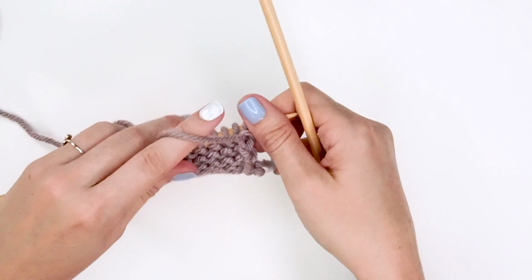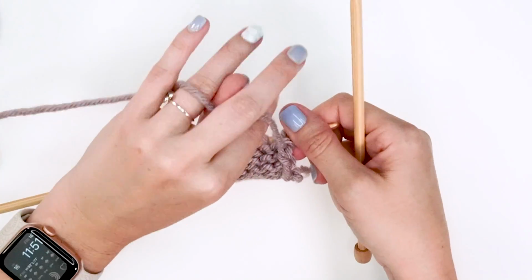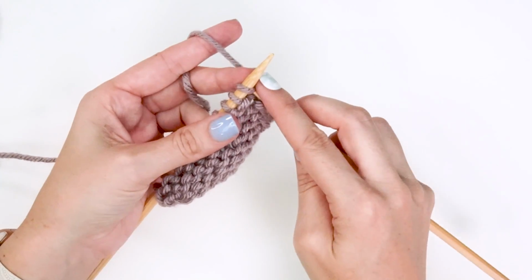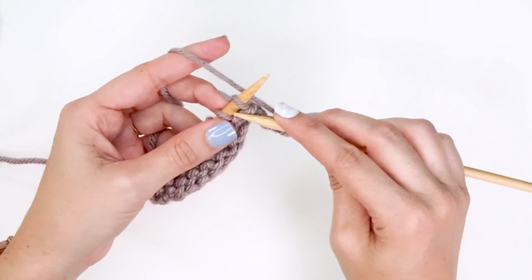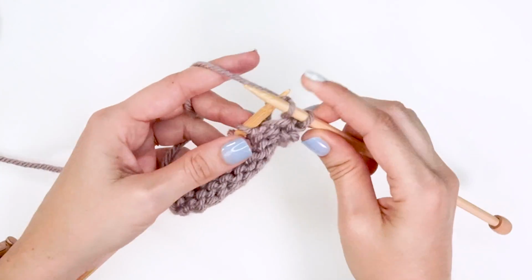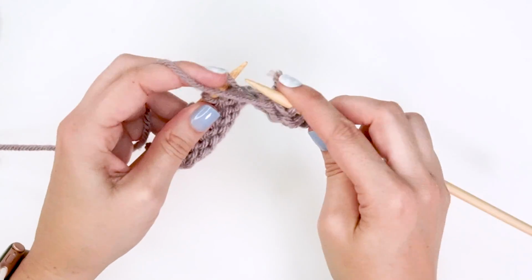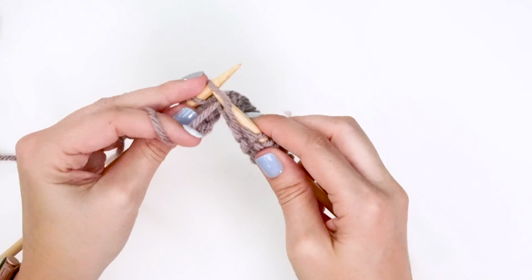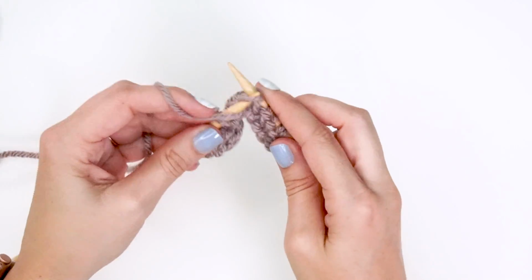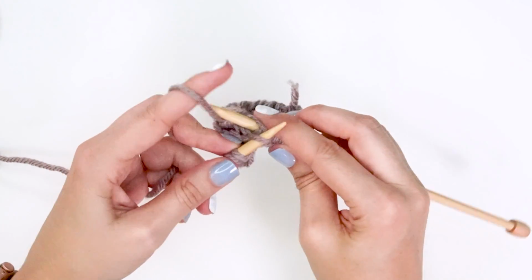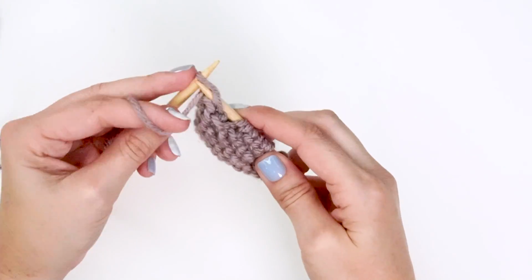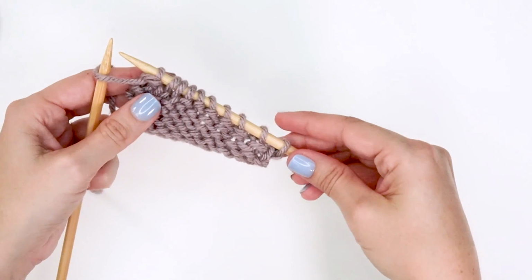For row 2, we will start by working on the wrong side of our work, and for this one we're going to start with knitting 2, purling 5, and then we will knit 2 and purl 1, and that's row 2.